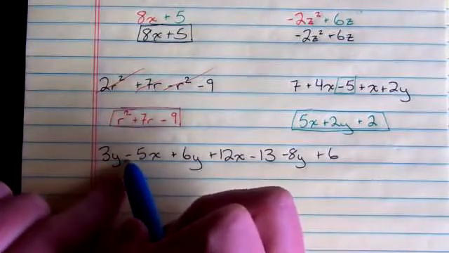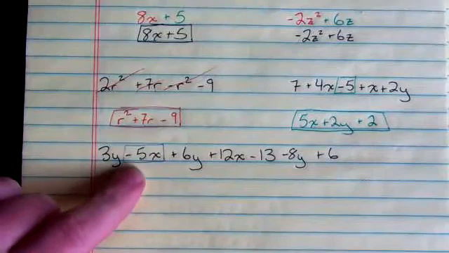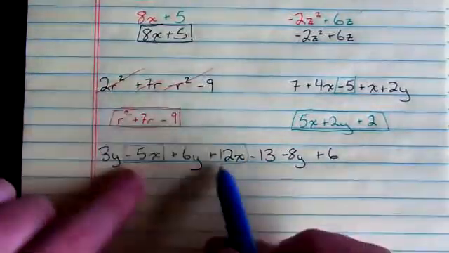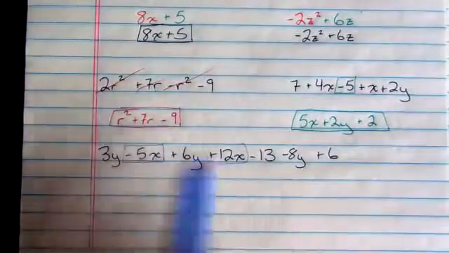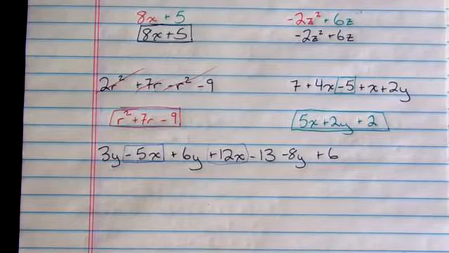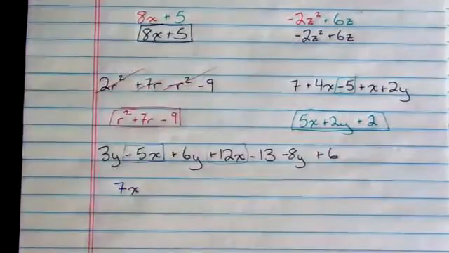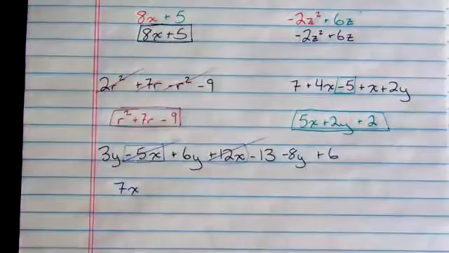So if we look, we have a 5x, but if we remember, it's a minus 5x. And we have a 12x, it's the positive 12x. There are no other x's in here. So negative 5 plus 12 would give you 7x. These are gone. Sometimes you can cross them out if that helps you out.